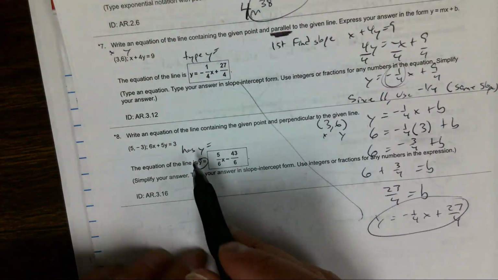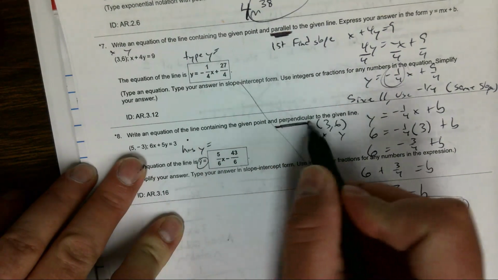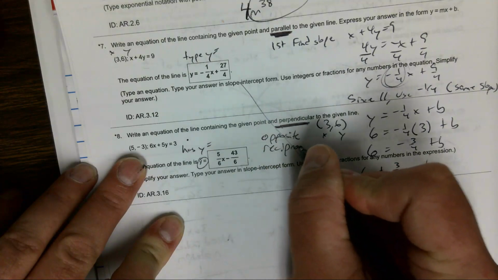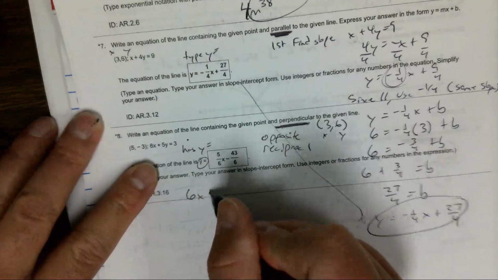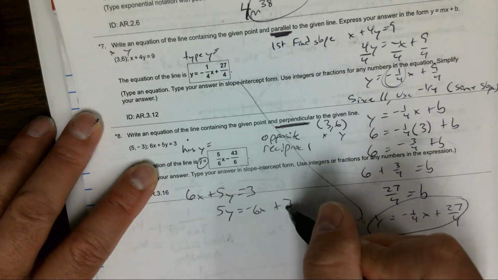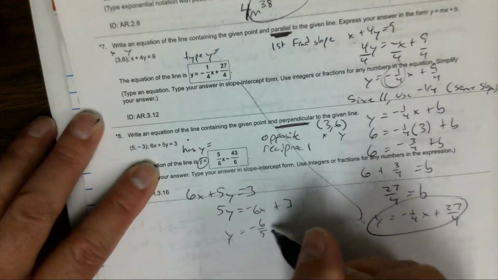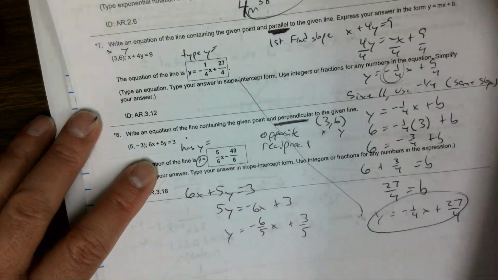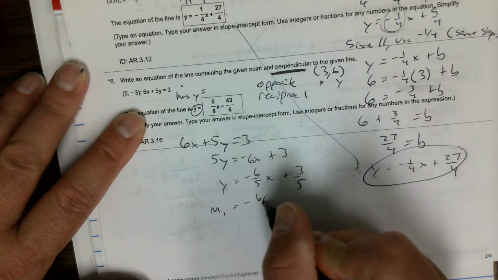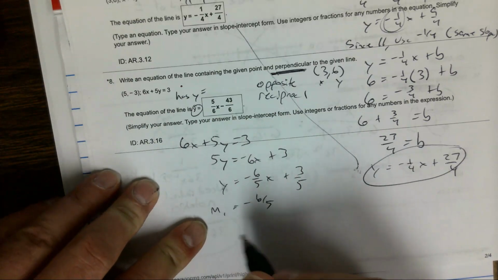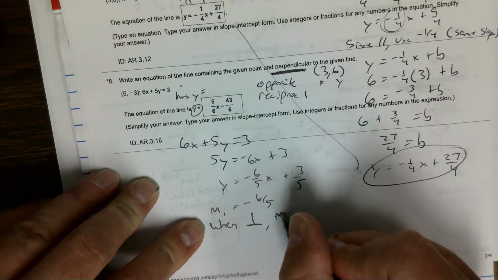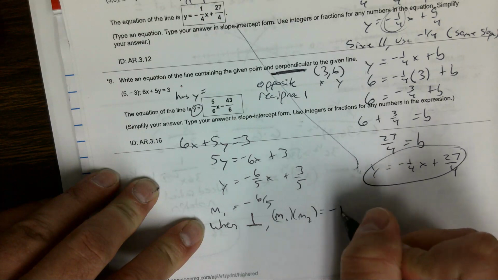Okay, this one you do the same thing, except you want perpendicular, and so you do the opposite reciprocal. So first we have 6x plus 5y equal 3, so 5y equal -6x plus 3. So y is -6/5 x plus 3/5. So your first slope is -6/5, and so whenever it's perpendicular, which is the upside down t, you have slope 1 times slope 2 equal -1.